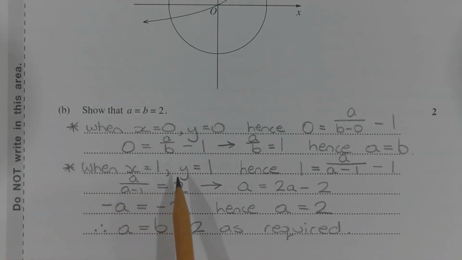Now when x equals 1, y equals 1. Hence 1 equals a over (a minus 1) minus 1. Notice that I've replaced the b with a since a equals b, so it makes it easier to solve for one pronumeral. Adding 1 to both sides of the equation, we get a over (a minus 1) is equal to 2. Multiplying both sides of the equation by the denominator a minus 1, we get a is equal to 2a minus 2. Subtracting 2a from both sides, we get negative a is equal to negative 2. And multiplying both sides by negative 1, we get a is equal to 2. Therefore, a equals b equals 2 as required.